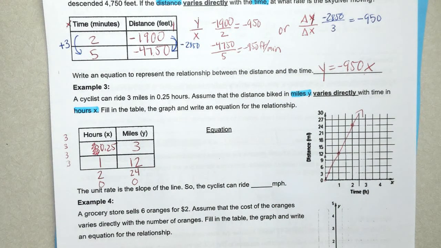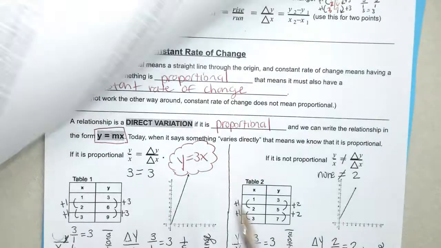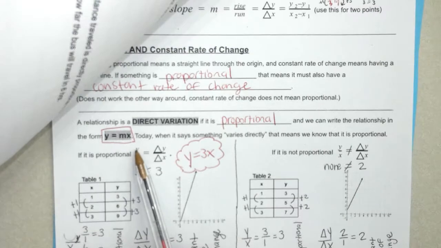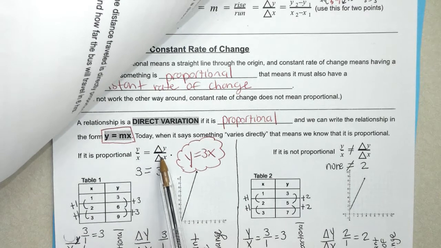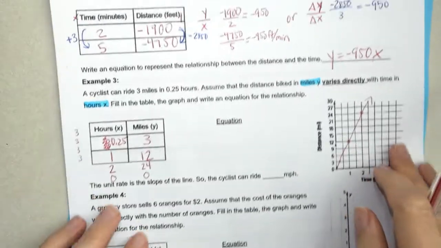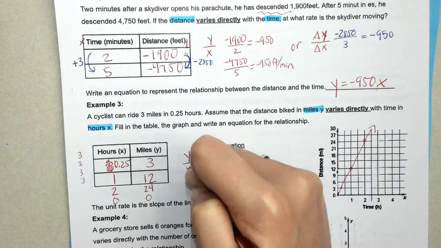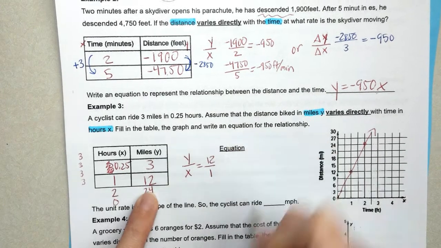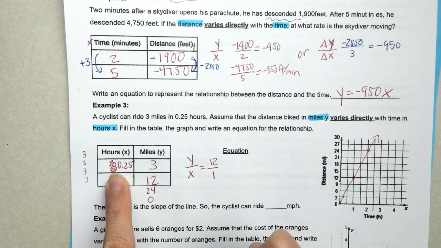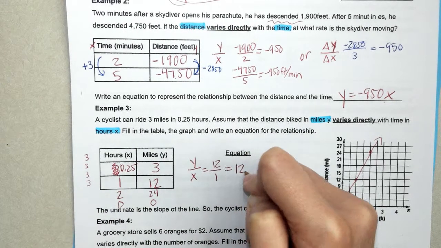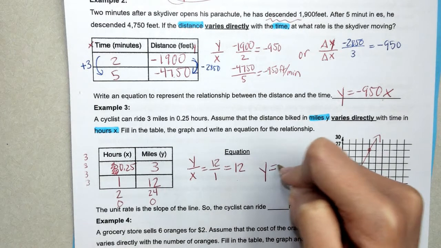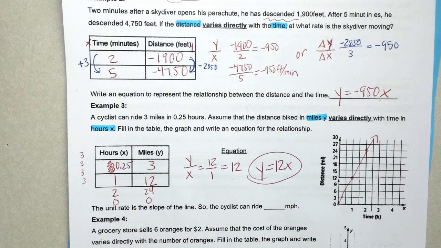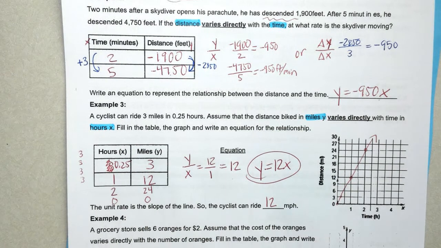Well, for our equation, remember as we're finding our value, since it's a direct variation, that means it's proportional, so I can do it as either y over x or change in y over change in x. They're going to be the same thing. So as I'm doing this, I'm just going to do y over x, and that would be, pick any of the numbers. I'll just do 12 over 1. I could have done 24 over 2 or 3 over 0.25, and all of them would simplify to 12. So my equation is y equals 12x. That means the unit rate is the slope of the line, so the cyclist can ride 12 miles per hour.